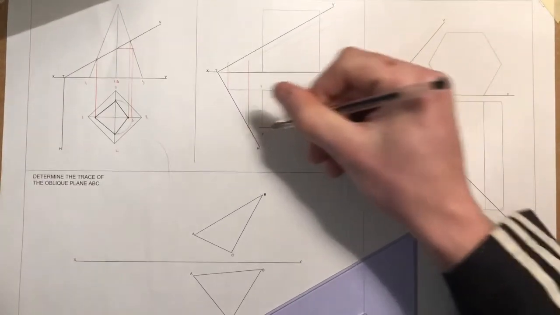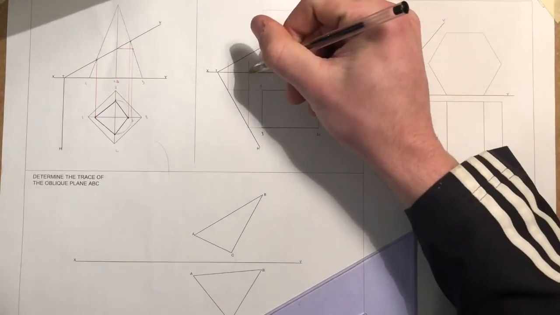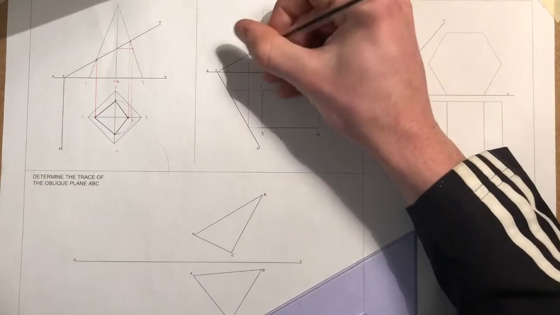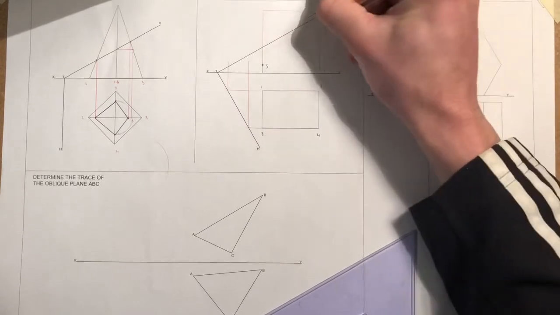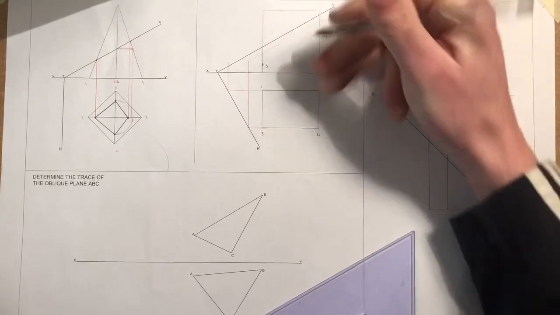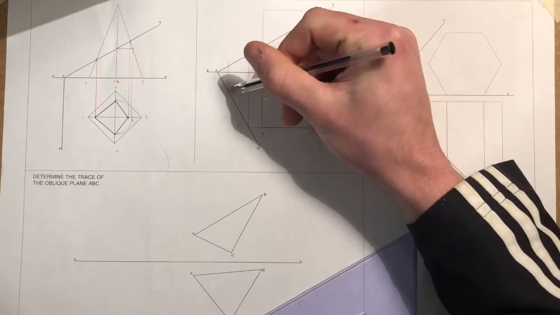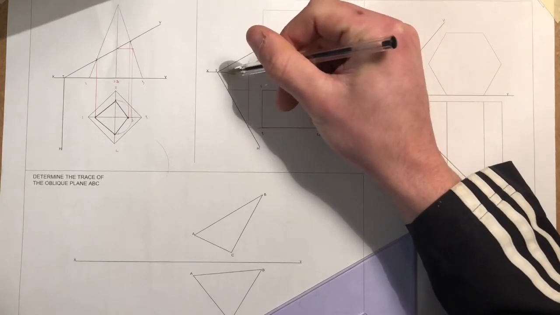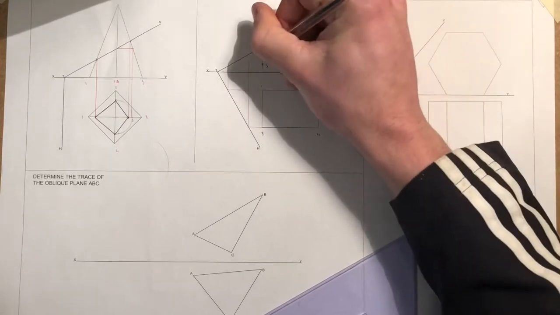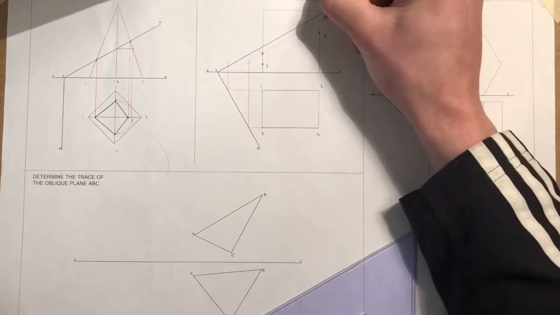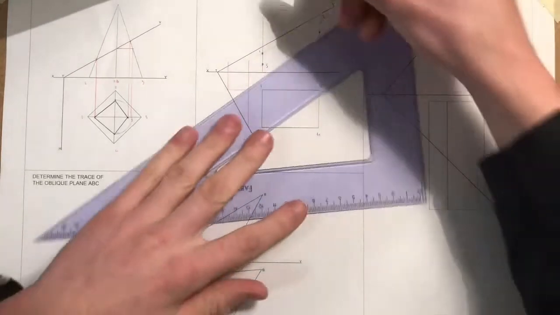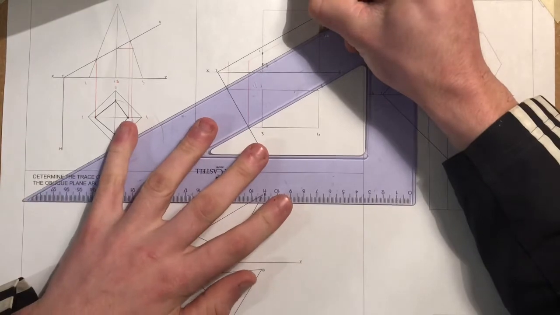So 3 and 4 come across, they come up, they hit my XY line, they come across, that's point 3 there, that's point 4 there. Same 1, 2: 1 and 2 come across, they hit the horizontal trace, they come up, hit the ground line, they come across, that gives me 1 and 2. And then again, just join them up.